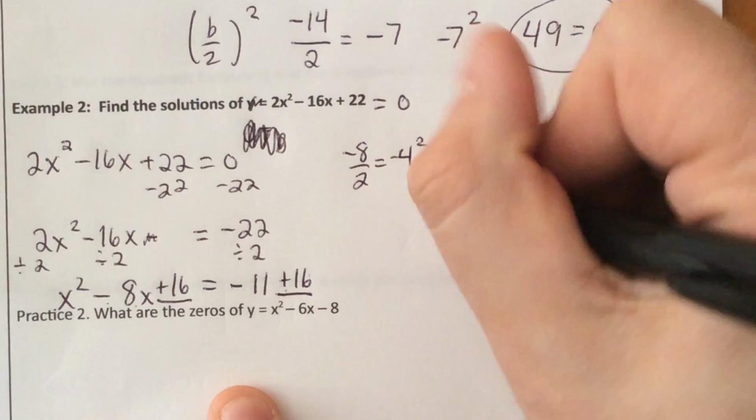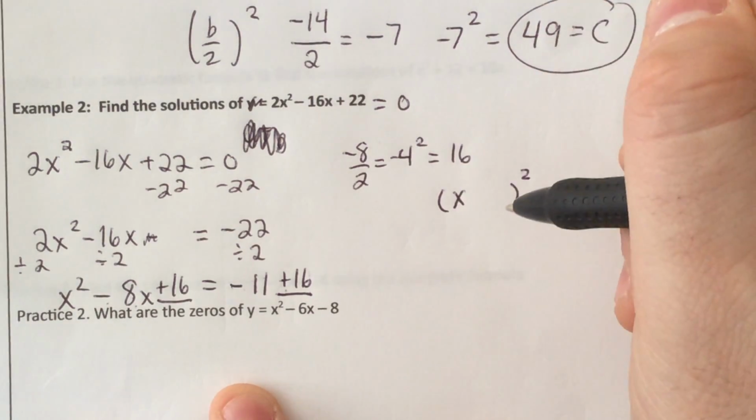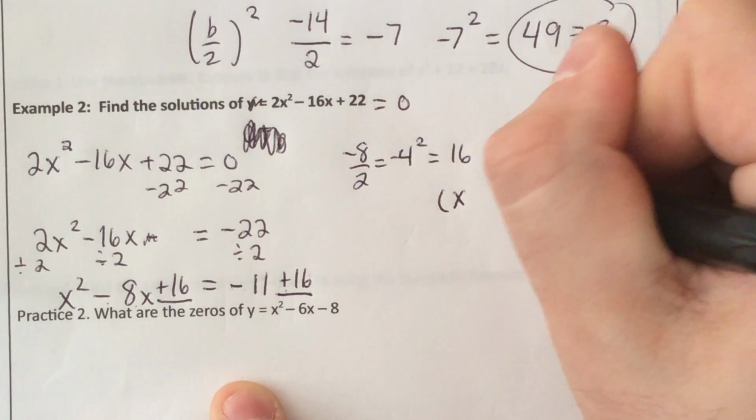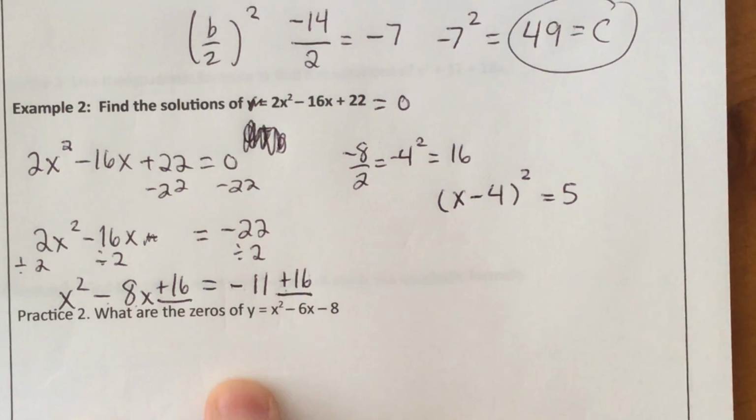Okay? Like I said before, you don't have to think too hard about what it is. So it's always going to be x, and then what number was it before we squared? It was -4. So x minus 4 squared equals 5.